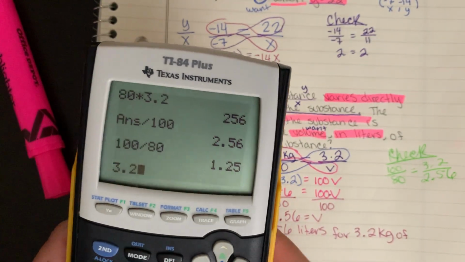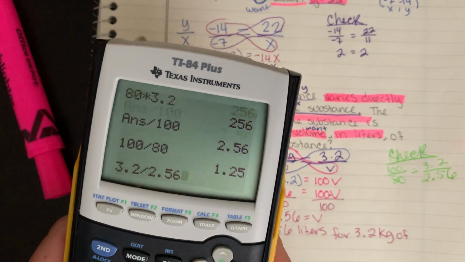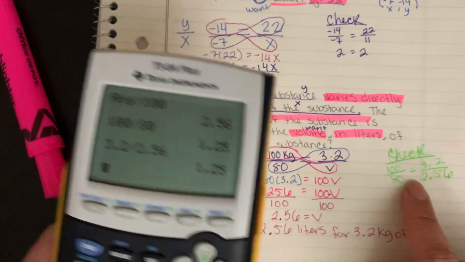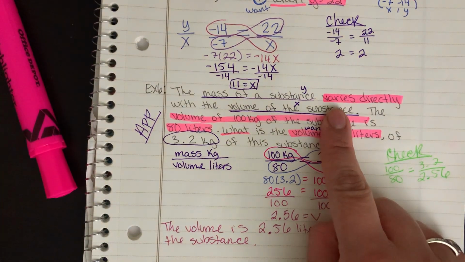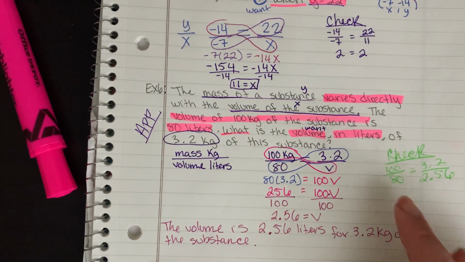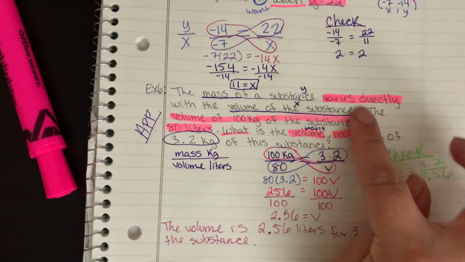Now 3.2 over 2.56 is also 1.25. So these two are directly proportional, and we know that because the problem states it varies directly, which is the reason we can set up a proportion.